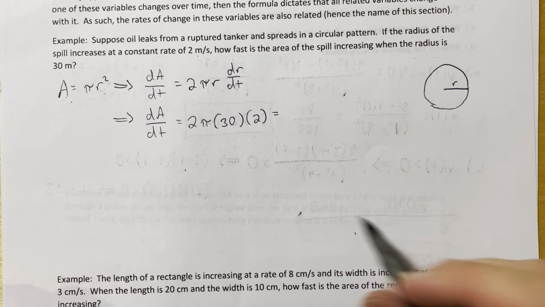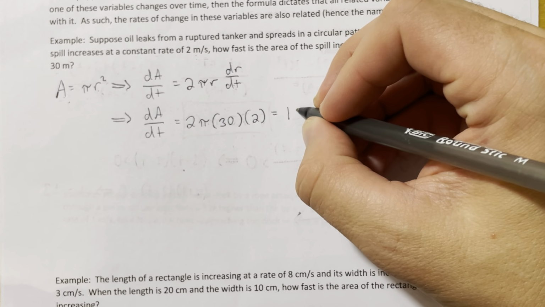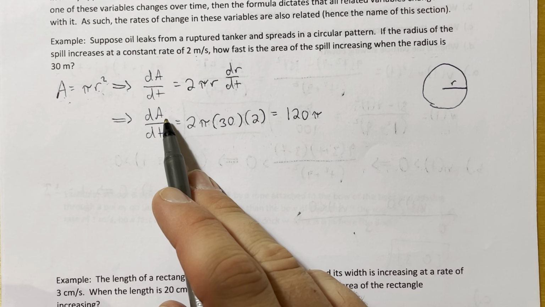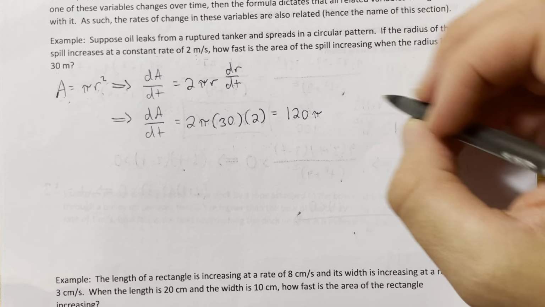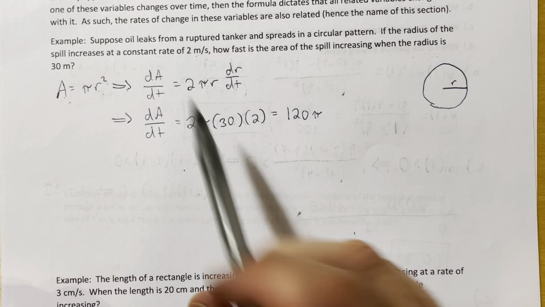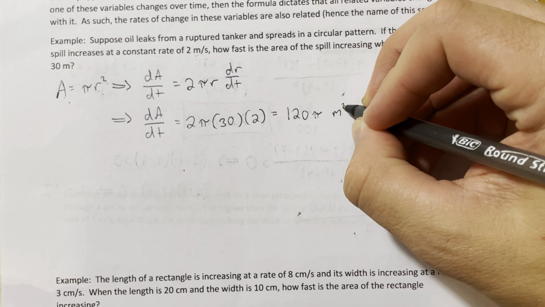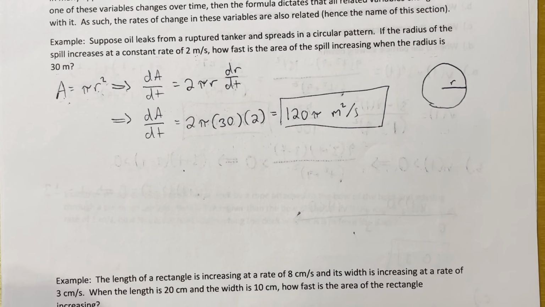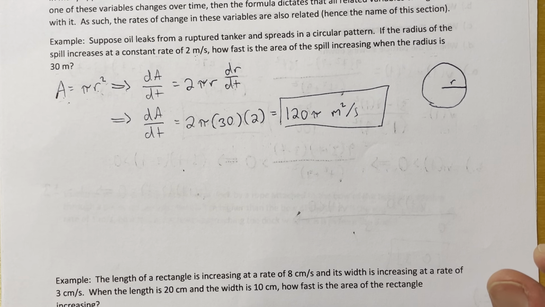Okay, multiplying this all out, I'm going to get 120 pi. And this is a rate of change in area with respect to time. Area would be measured in meters squared, so this is meters squared per second. Okay? So this is one of the simpler examples illustrating how related rates works.